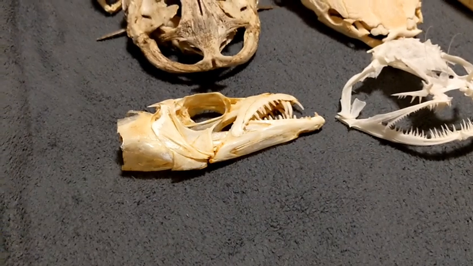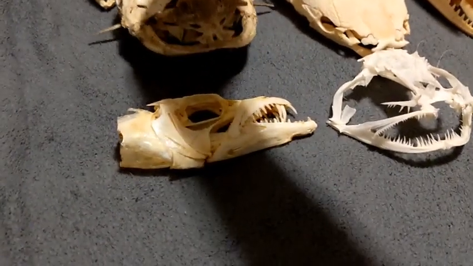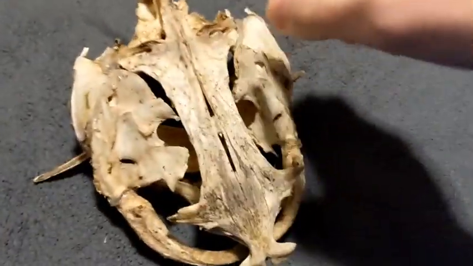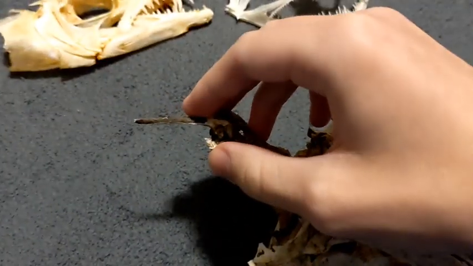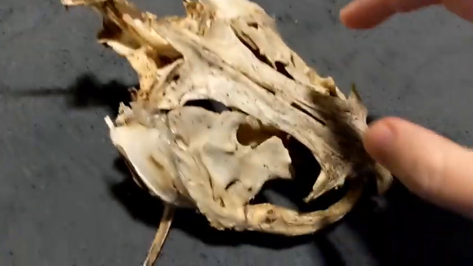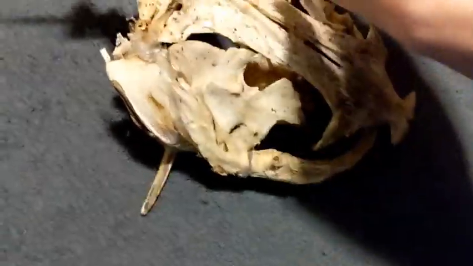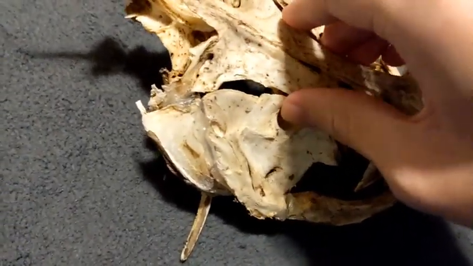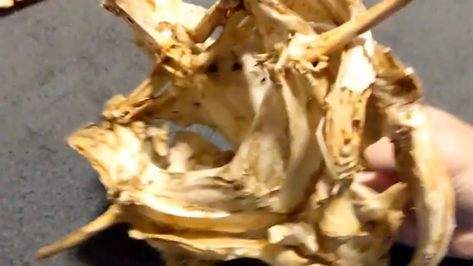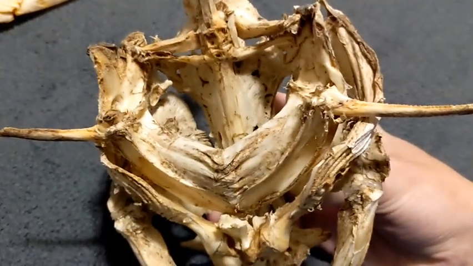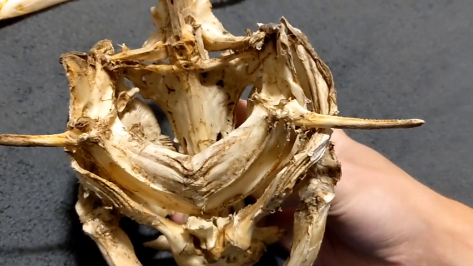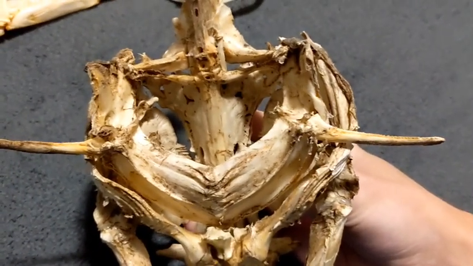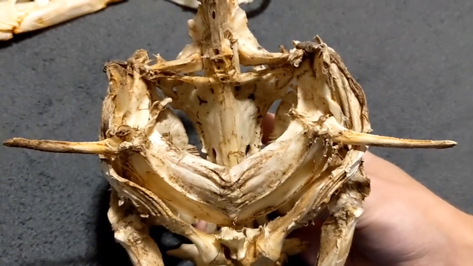Then next we will take a look at another North American species. So this one is a catfish, and we have the dorsal fin spine and then the pectoral fin spines. So these catfish are actually the largest group of venomous vertebrates, which means there's more venomous catfish than there are venomous snakes and venomous lizards and stuff like that.